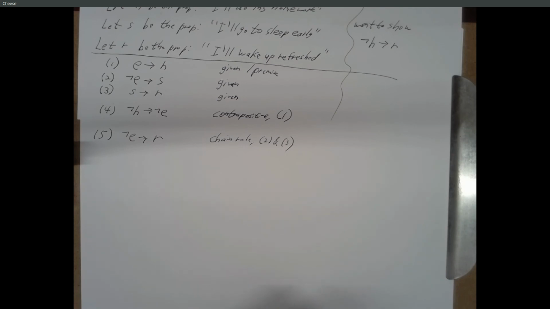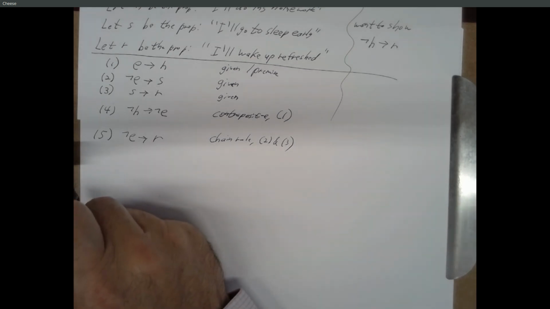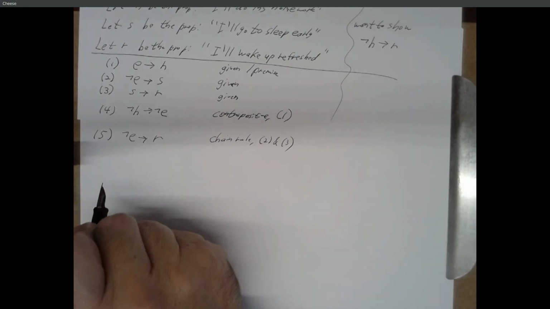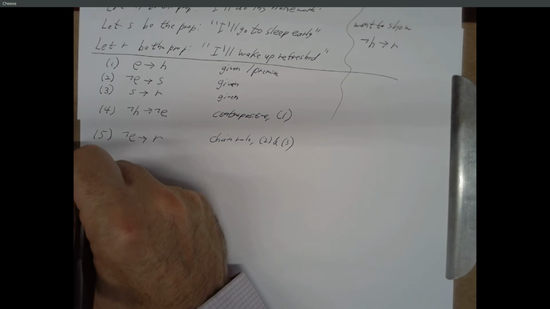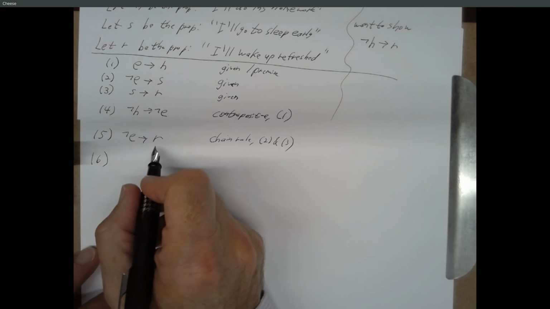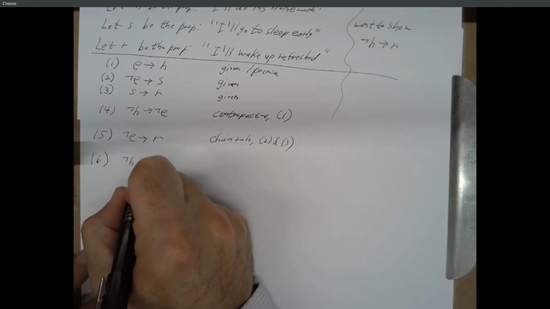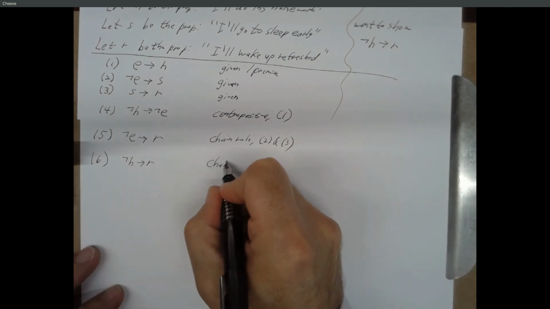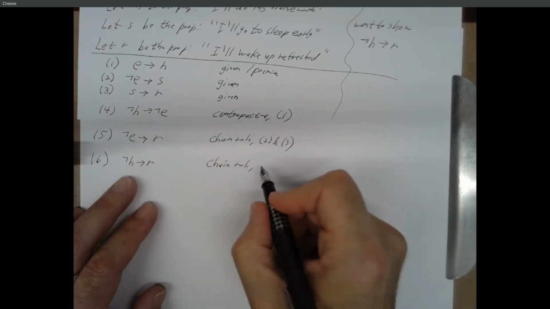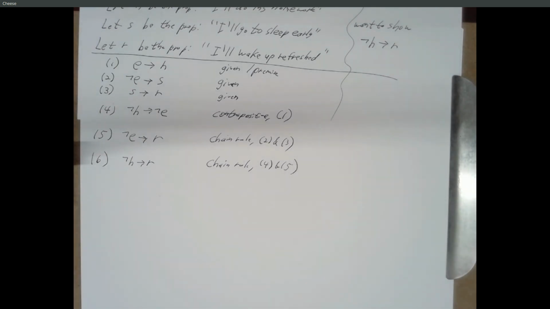I just put all 3 of them together. Not H implies not E, not E implies S, and S implies R. So for starters, I would do just the straight chain rule, chain 2 things at once. But we can effectively do a big chain rule, because now we know not H gets you to not E, and not E gets you to R. And so not H gets you to R. And that's one more chain rule. That's 4 chained together with 5. And what have we done? We've proven not H implies R.